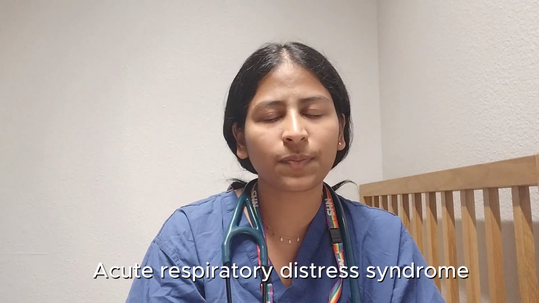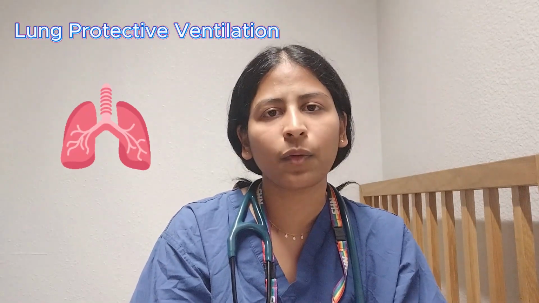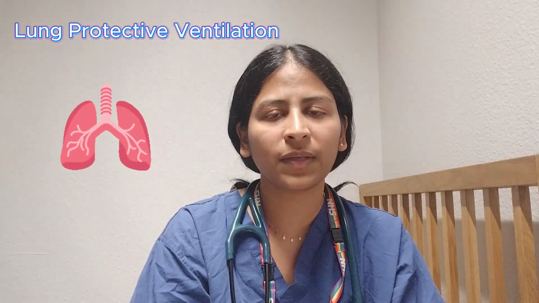And we've started this patient on lung protective ventilation, wherein there are targets for P plateau of less than 30, driving pressure of less than 20, and your tidal volume 6 to 8 mils per kg based on the ideal body weight. Here we think about ideal body weight and not the estimated or total body weight, because your lung function depends upon your height and not your weight. And your ideal body weight takes into account your height.